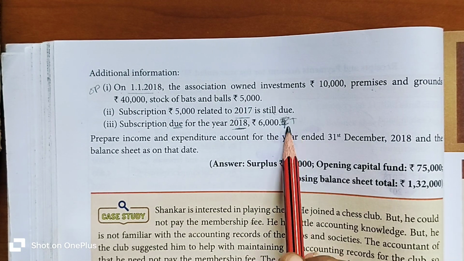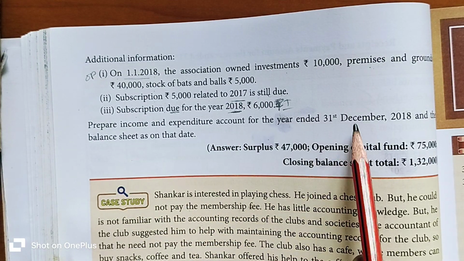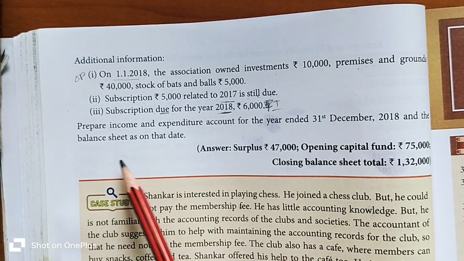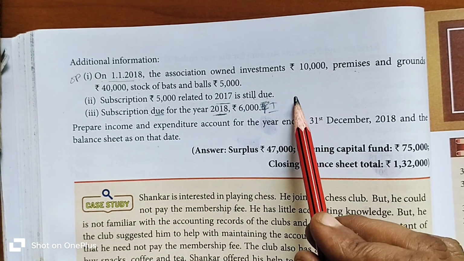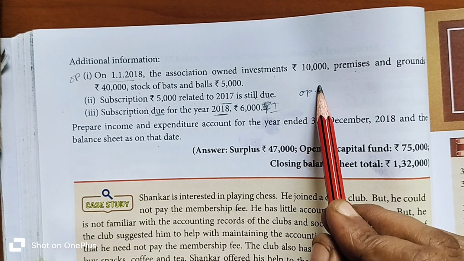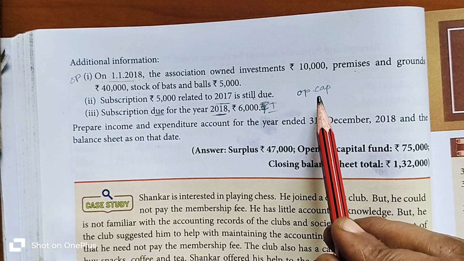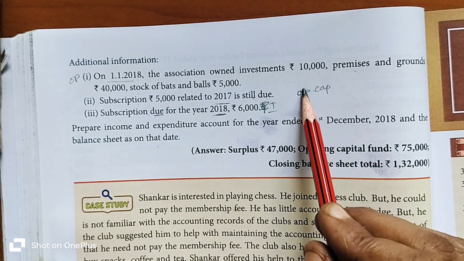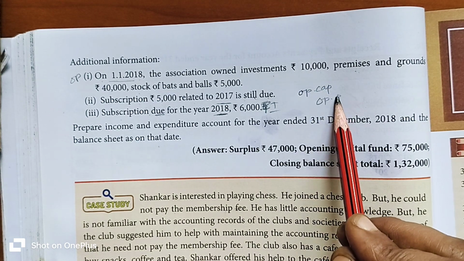Okay, so we have to add this outstanding subscription of 6,000 rupees to the subscription received on the income side. Then what do they ask? Prepare the income and expenditure account for the year ended 31st December 2018 and the balance sheet as on that date. Listen carefully, they haven't given the opening capital fund. If they haven't given the opening capital, we need to find it out. To find out the opening capital, we need to prepare the opening balance sheet.